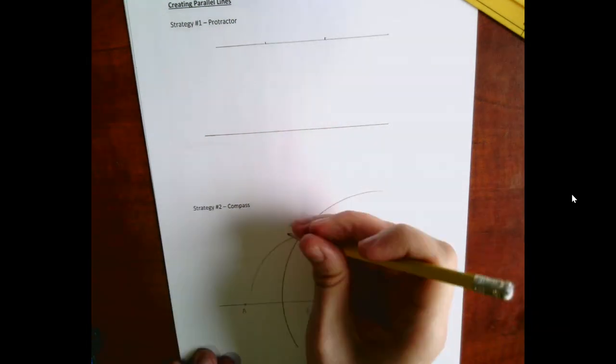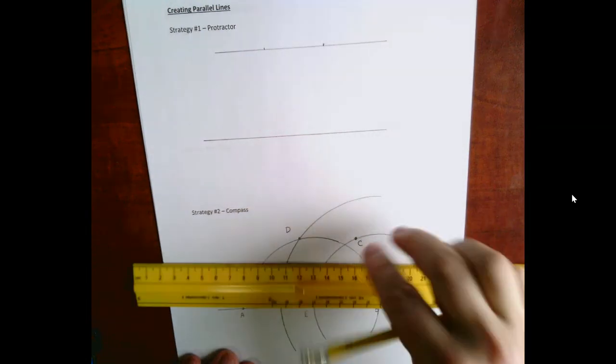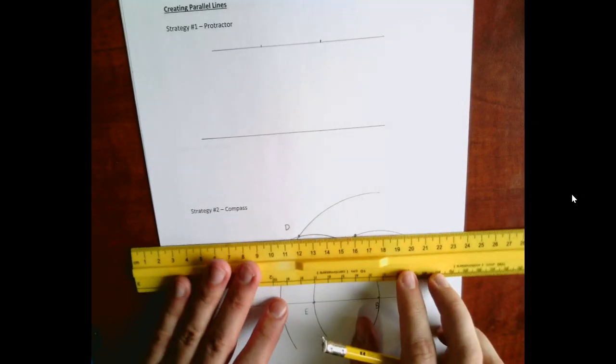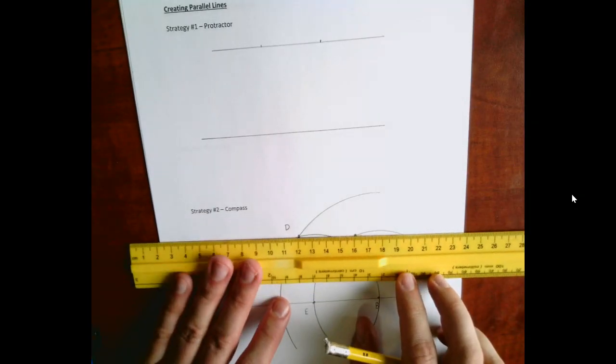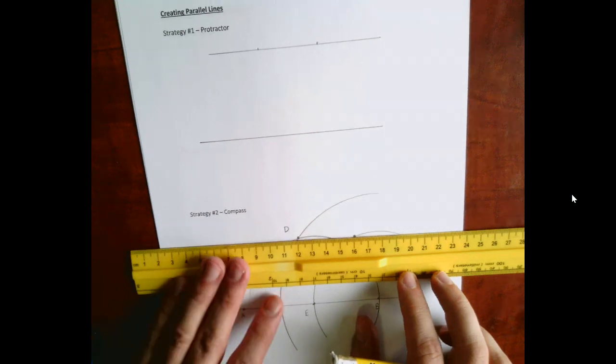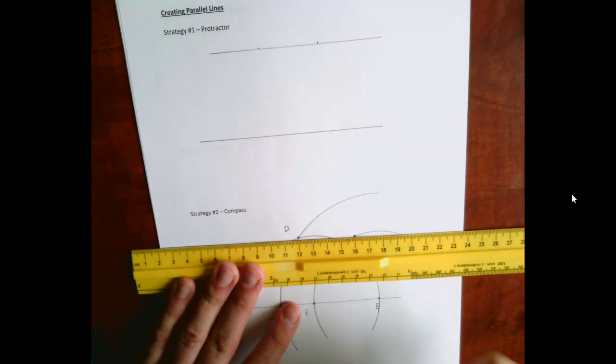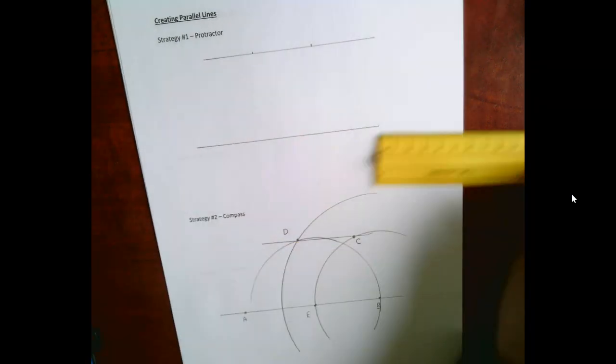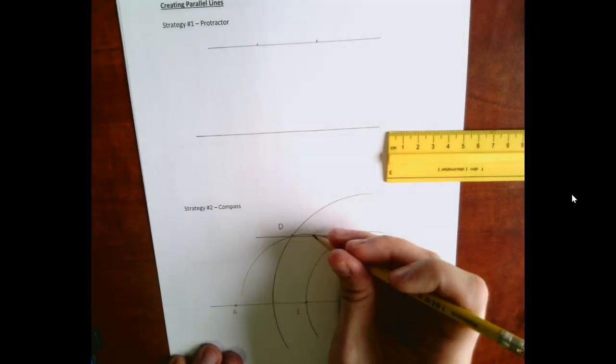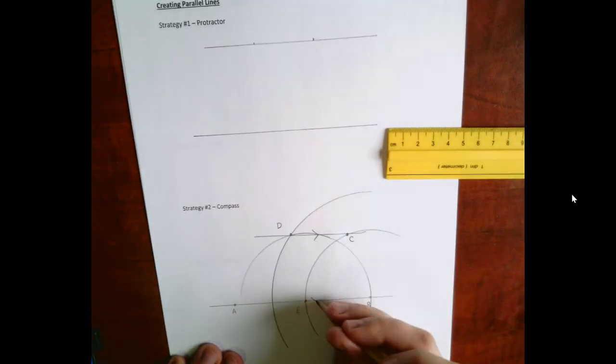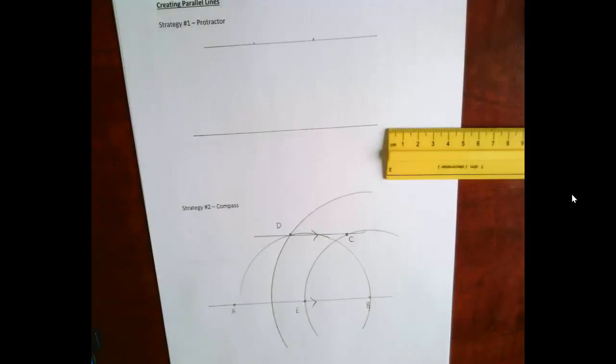Then I'm going to connect C and D together, just like so. And I have a parallel line that runs through C and D and A and B. So that's the second way of creating parallel lines. And again, just on the top, create those little arrows just to show that they are parallel.